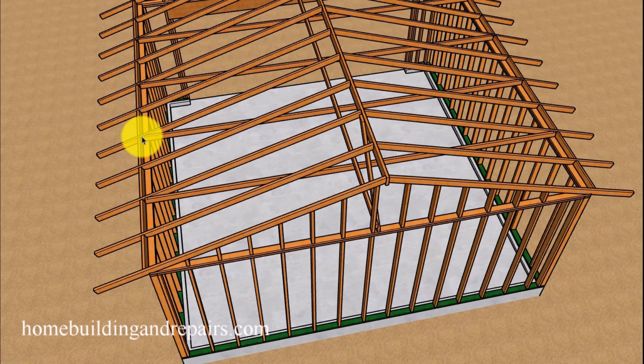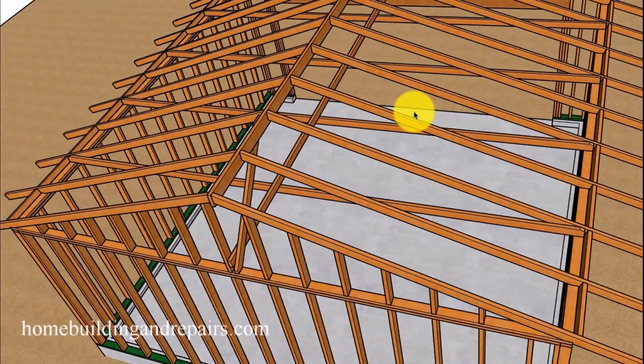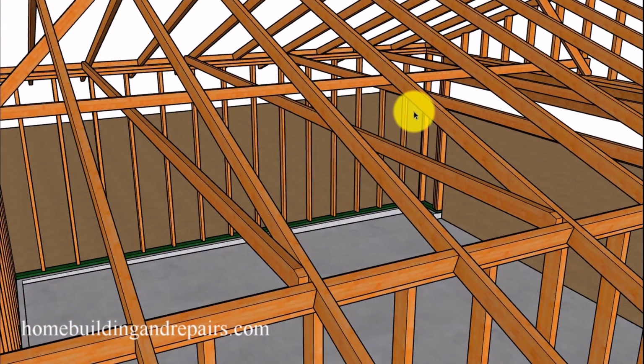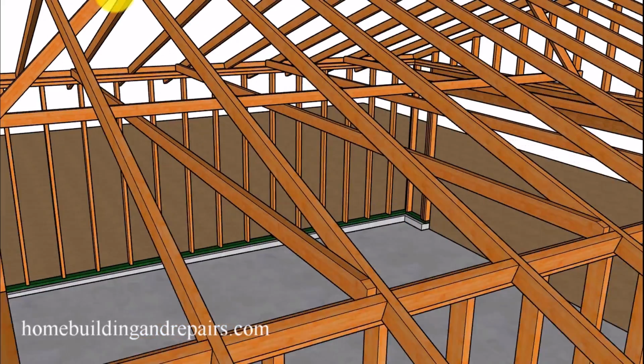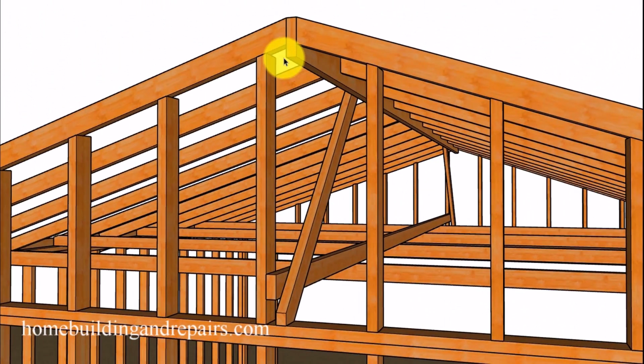And without the rafter ties, the walls will actually spread out. As the walls spread out, the roof rafters and the ridge will start to move down also. And now if you do have a roof that's in really bad shape, you might need to remove and replace it. However, in this video, I'm going to provide you with an idea that might work.